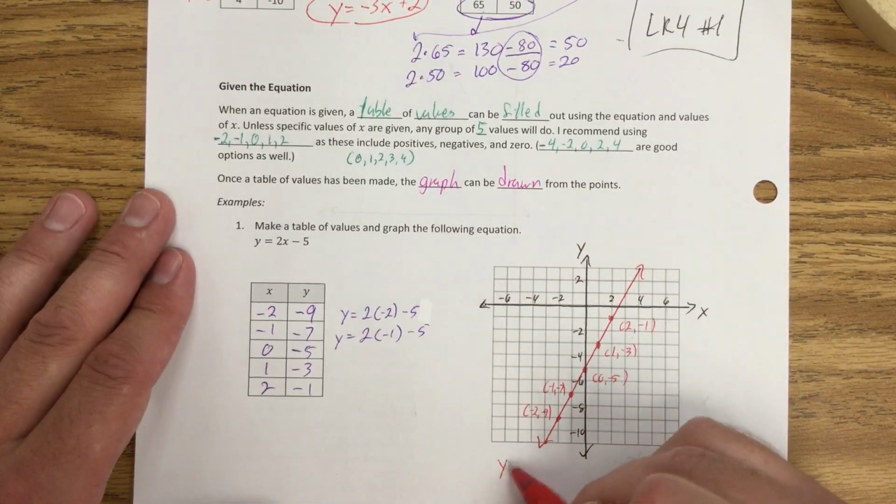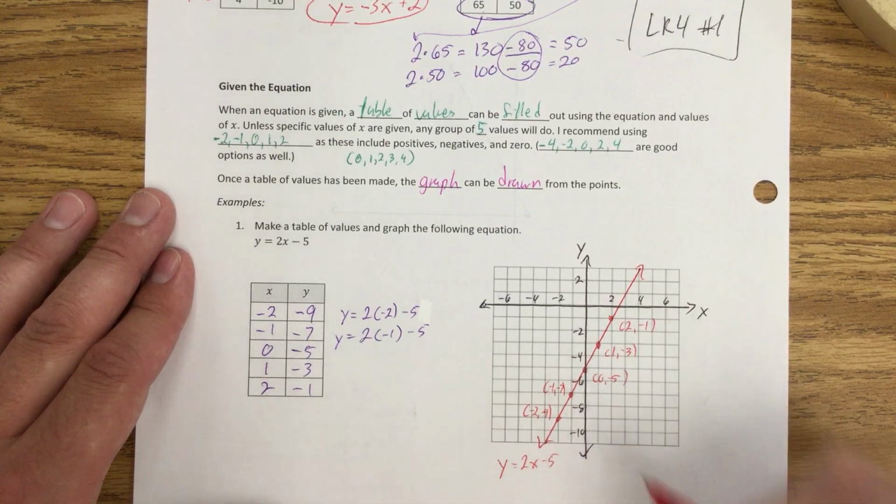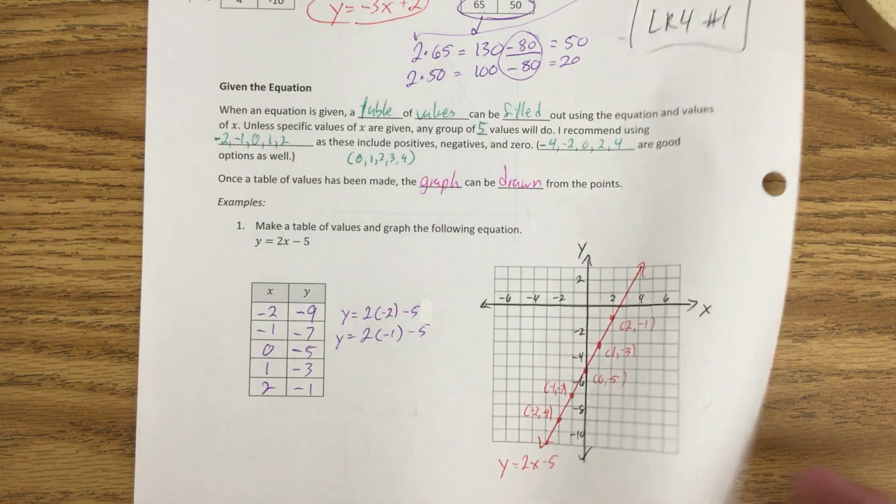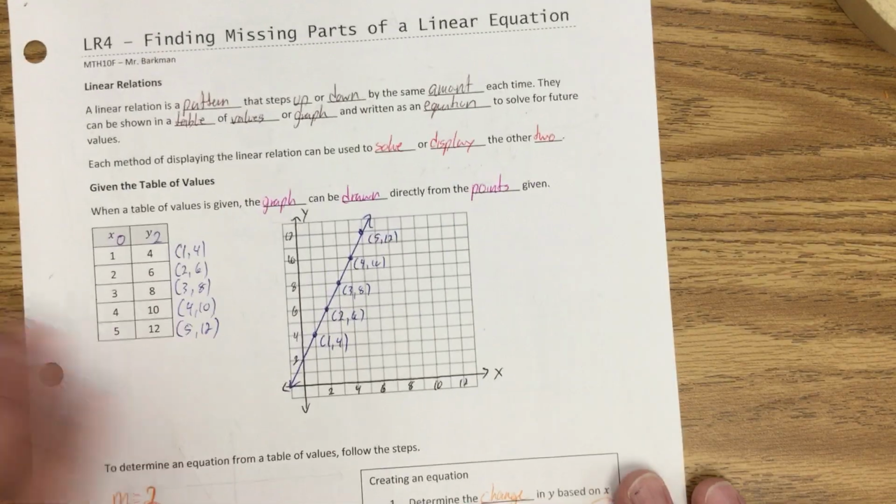And this here is y equals 2x minus 5. It's always good to label a graph if we're given an equation, and that is plotting the points and making sure that it is labeled. Next page.